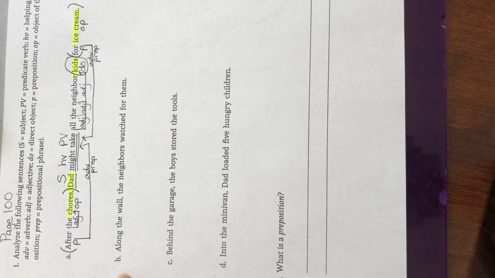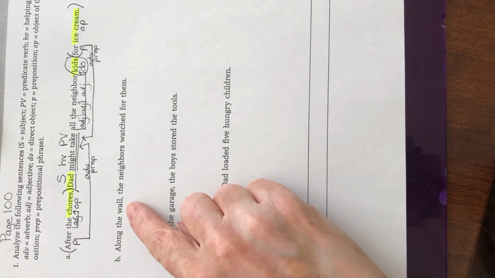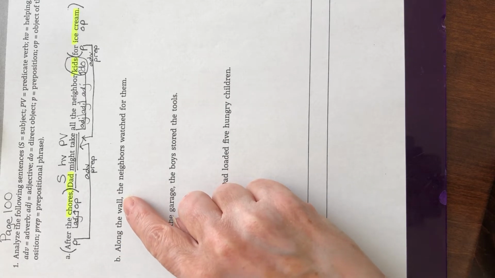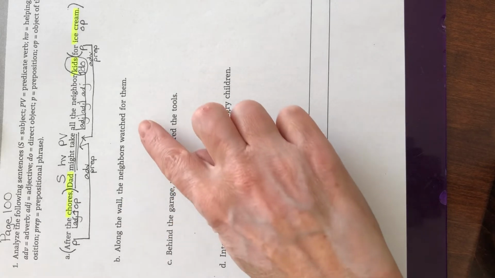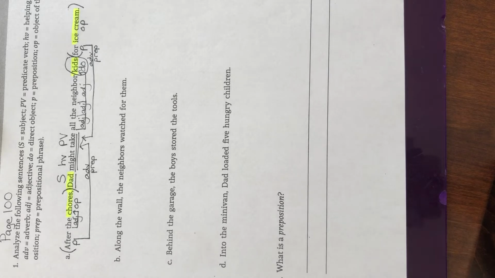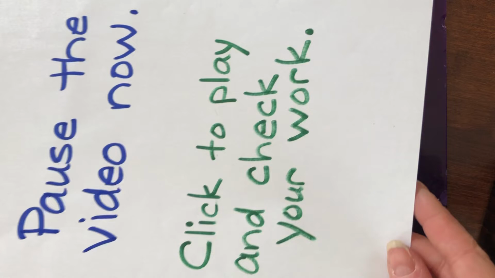I want you to do B. I'm going to read it with you. Along the wall, comma, that should tell you something. Along the wall, the neighbors watched for them. I want you to pause the video now and analyze letter B.